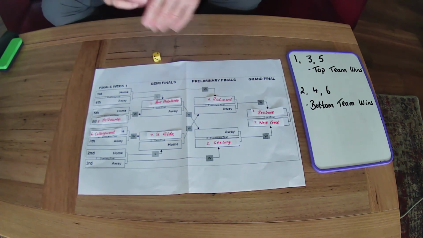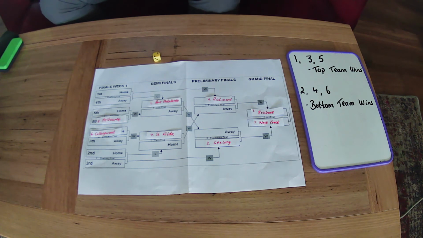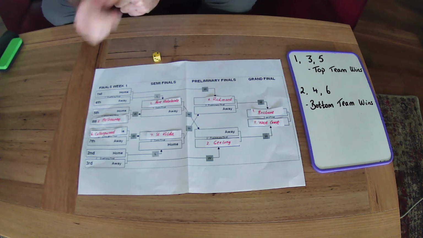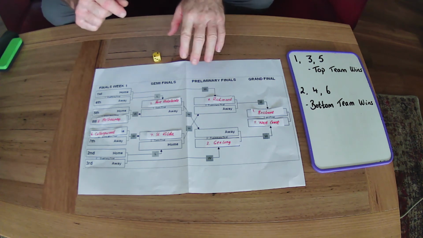That's it. So we could then have a big tally board up on the front of the room, have all the teams listed. Every time there's a result for a team, just put a mark beside them and keep some tally marks to see which teams get the most premierships. Is it the teams that finished last? Is it the teams that finished top? Let's just go one more time.